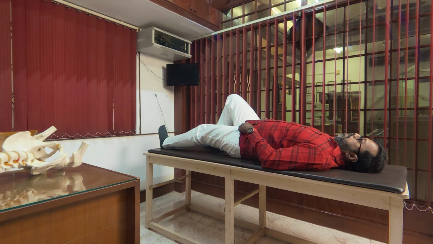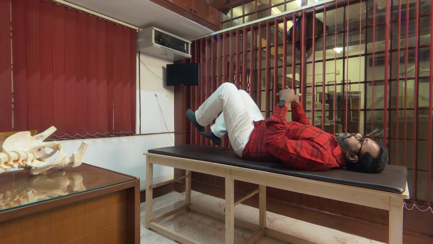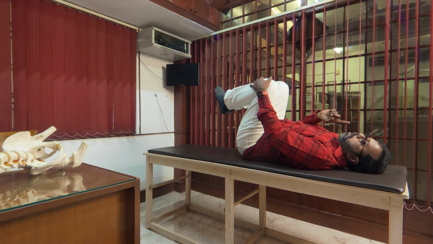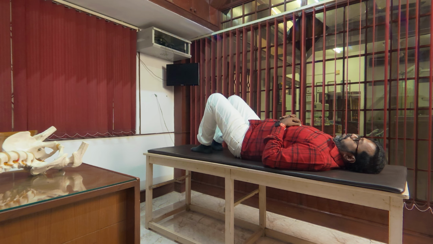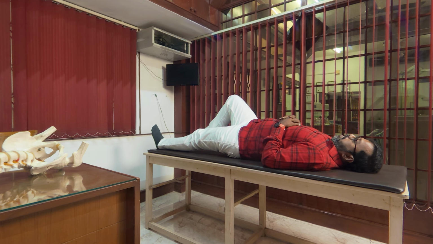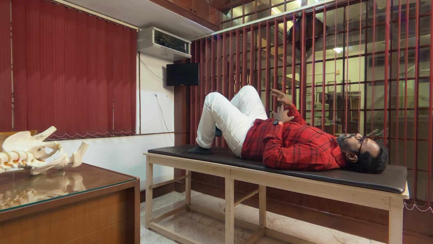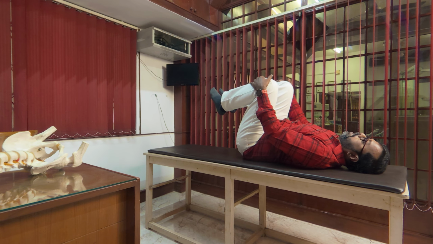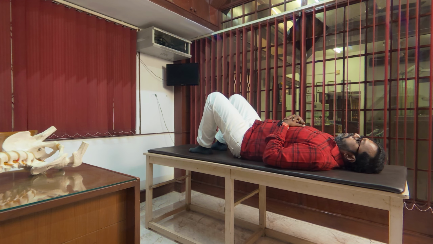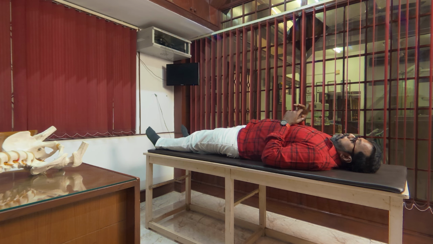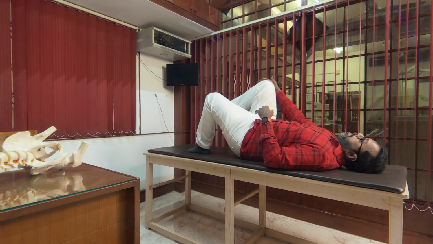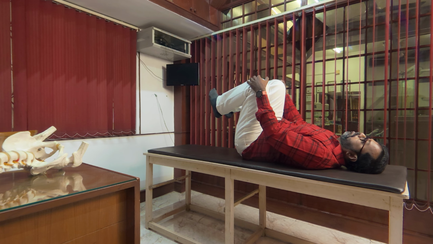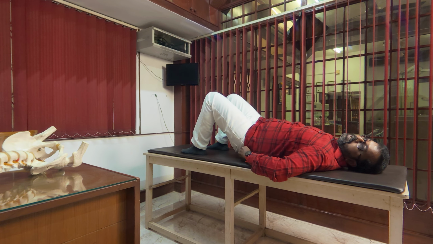Lie down like this, bend both the knees, take it towards your chest. No head lift, just bend it. Hold it for 2 breath counts, keep it down, make it straight. Then again, step by step, bend it, lift it, hold it there, then keep it down, make it straight. Don't lift the leg like this. First bend the knee, lift it up one by one, hold it there. This is the 5th exercise.